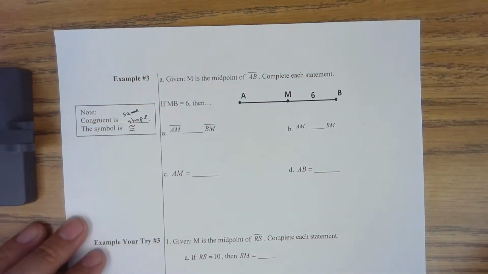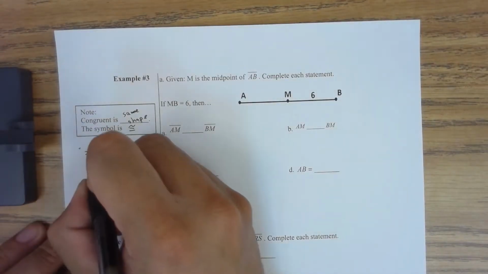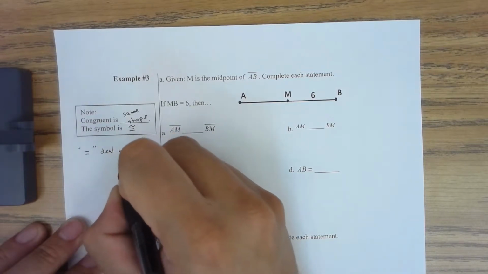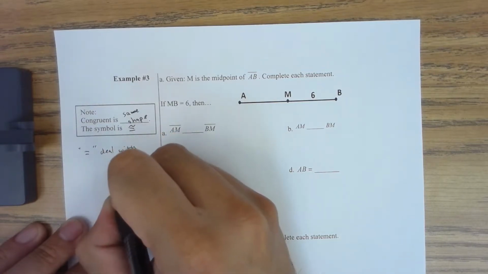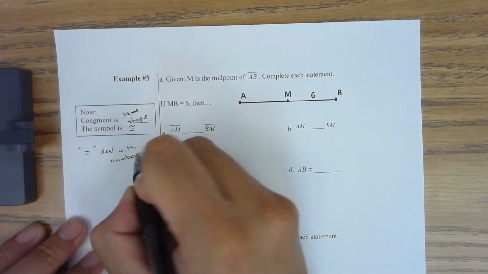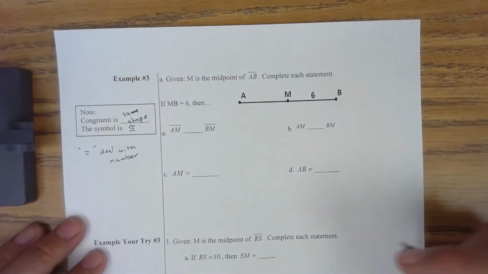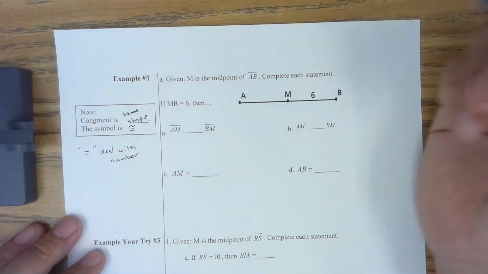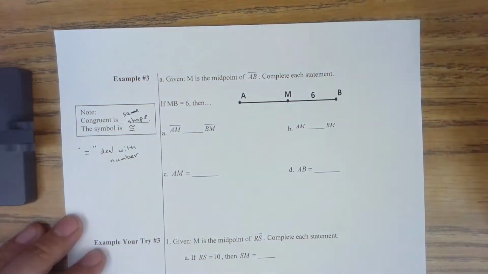Now, if you have the equal sign only, that means you're dealing with a number. Because sometimes when you see the congruent symbol and the equal symbol, one tells me I want the name of a shape, the other tells me I want to deal with a number.